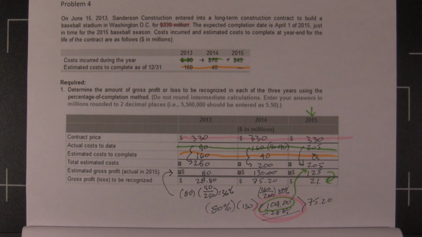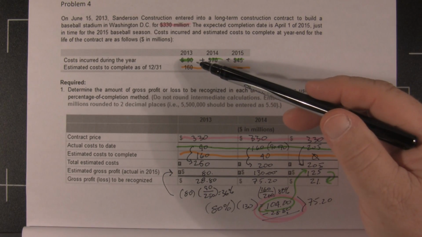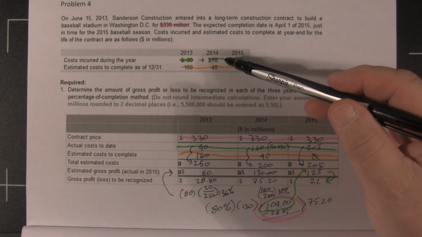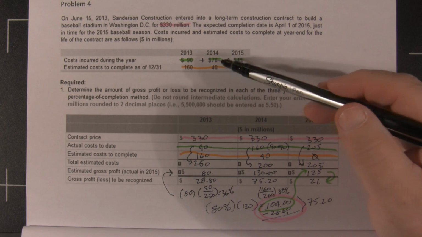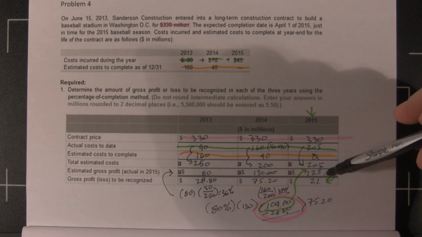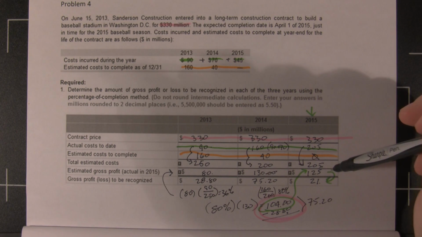The cost in year 1 is 90, the cost in year 2 is 70, and what was the final cost altogether? 205 altogether, okay?